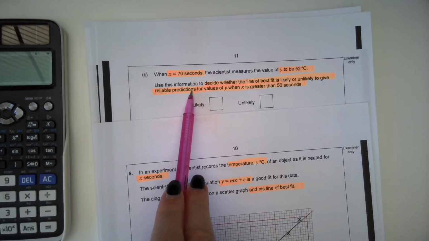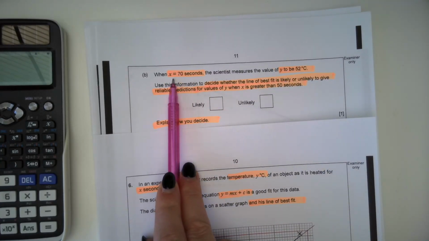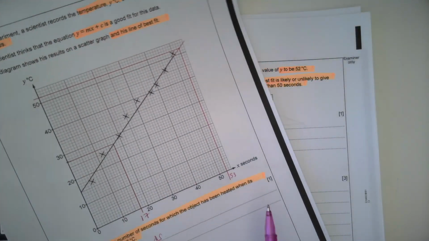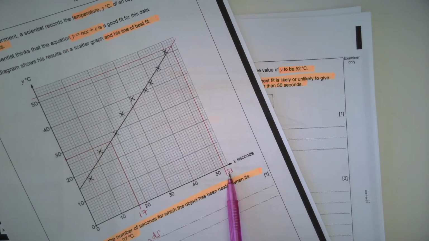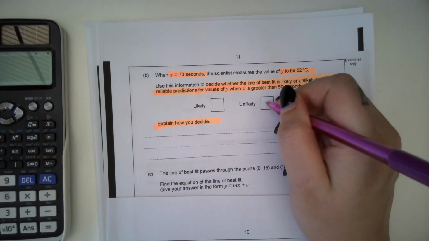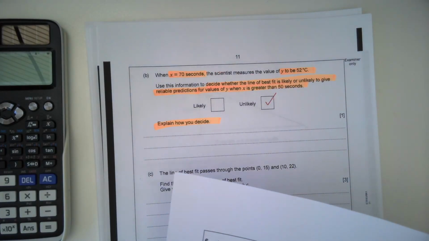When they measured it in reality, it was 70 seconds to get to 52 degrees Celsius. So because our line of best fit tells us something different, we can say that it's not likely. So it's unlikely to make reliable predictions.